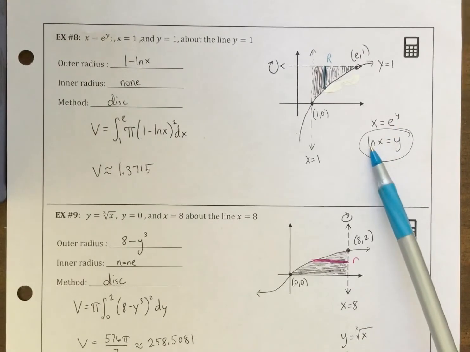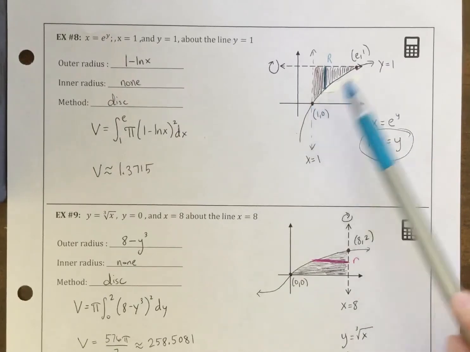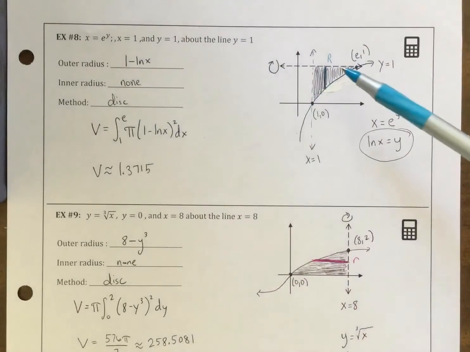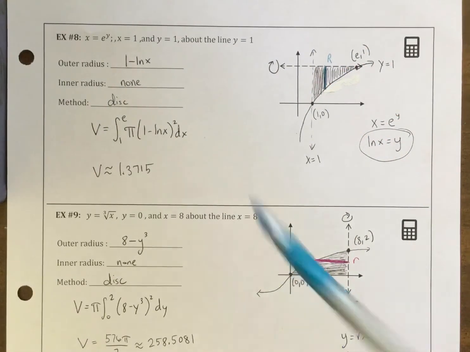Well, you just need to use the natural log. So natural log of x equals y, and if you remember that they're inverse functions of each other, that would really help, wouldn't it? So we're doing this with vertical slices, so everything needs to be in terms of x. So our bounds are going to go from 1 to e, and our outer radius here is from 1 to the function natural log of x.